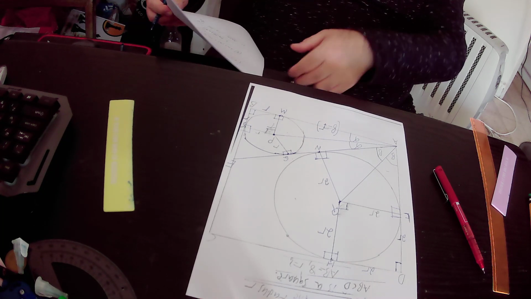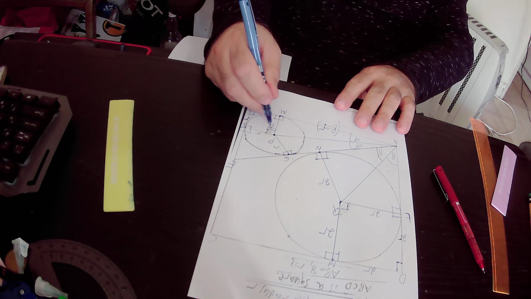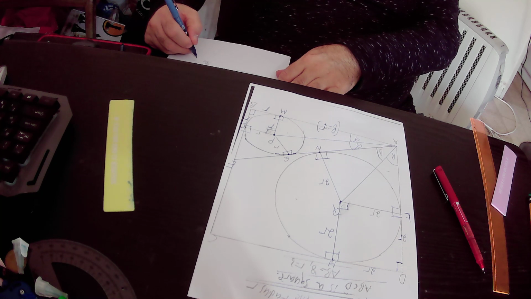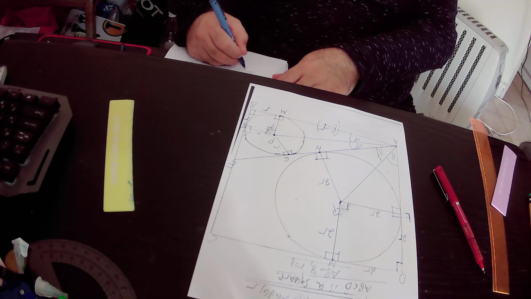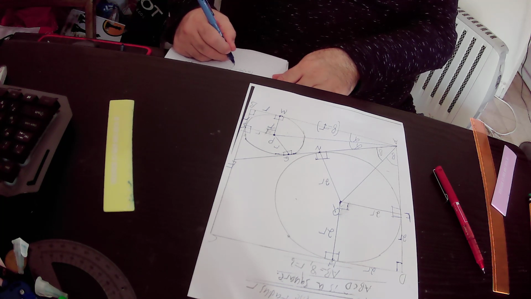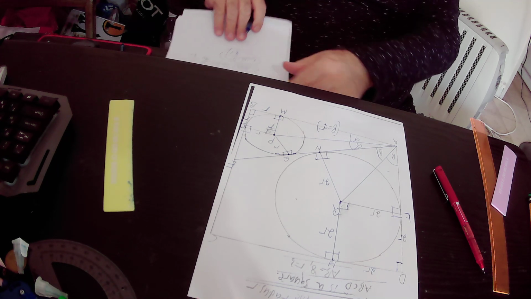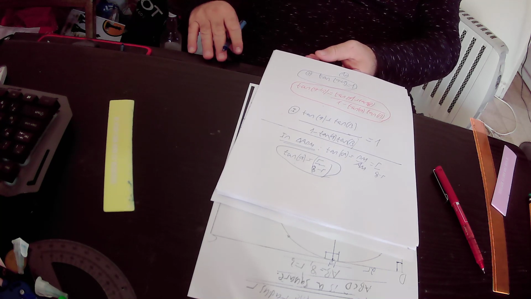But PM equals R, and AM equals 8 minus R. So in total we got that tangent alpha equals R over 8 minus R.